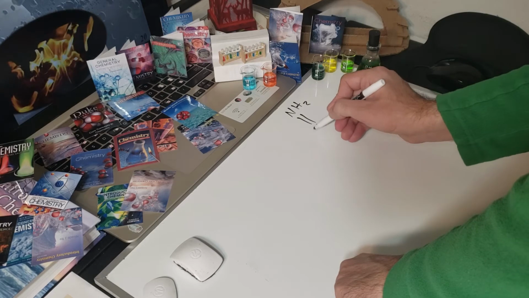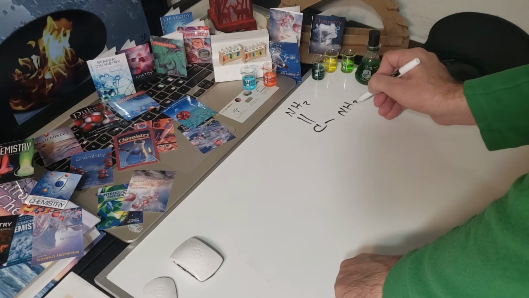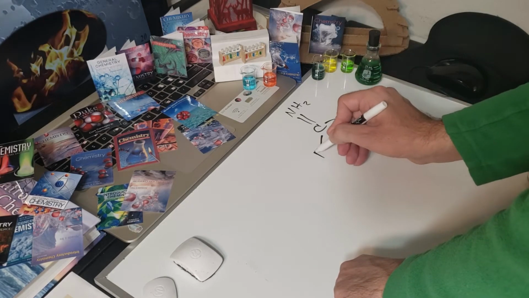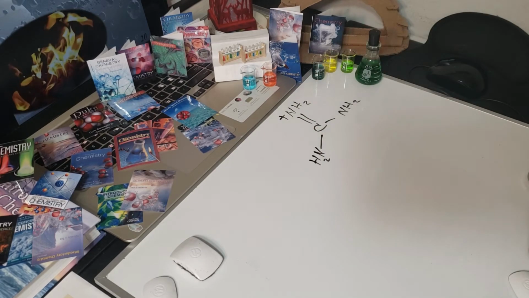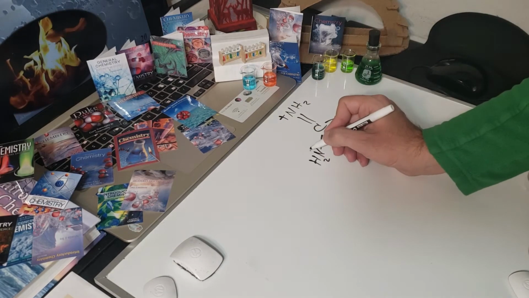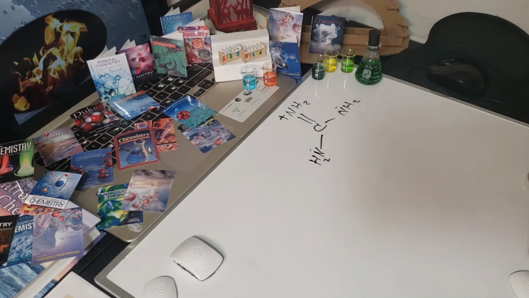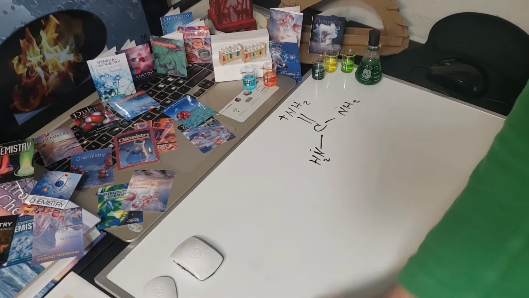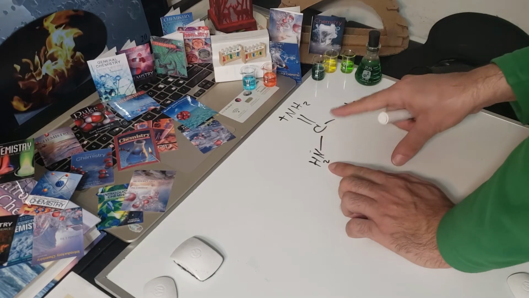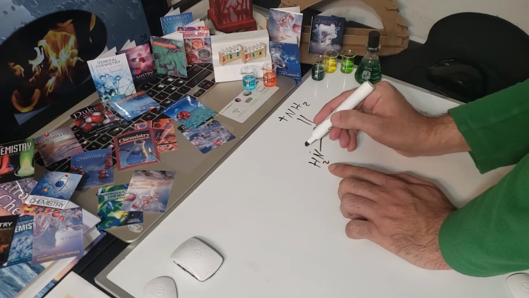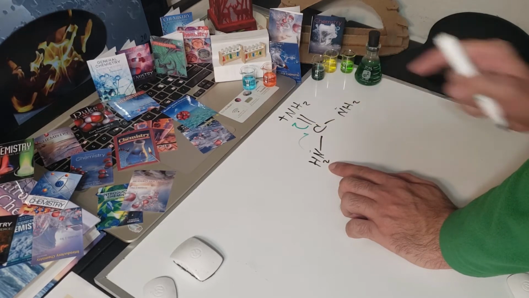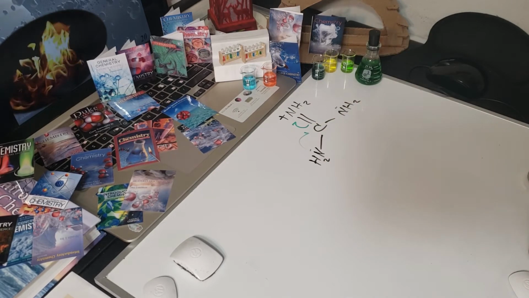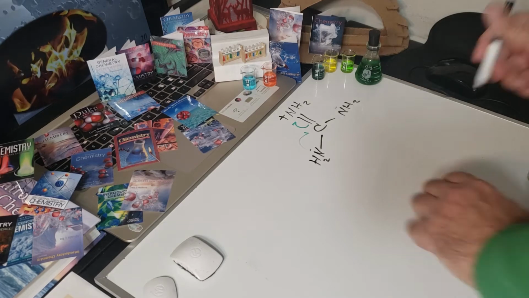NH2 double bond carbon, NH2, NH2. This is positive. Okay, so there's a lone pair here, also a lone pair here. I could start with each of these lone pairs moving towards the top, like this one going here, knocking off this double bond to neutralize that positive charge.